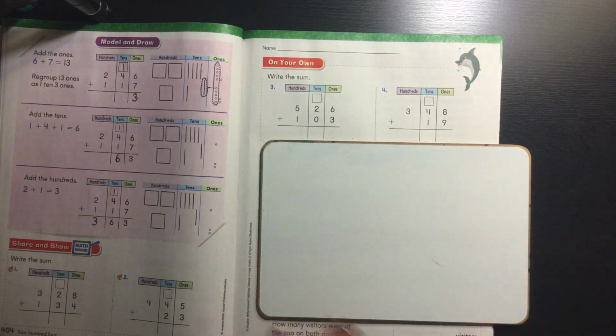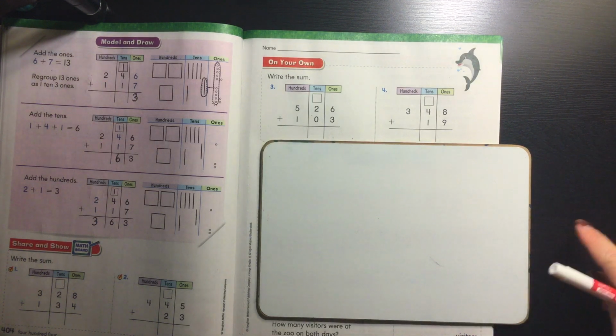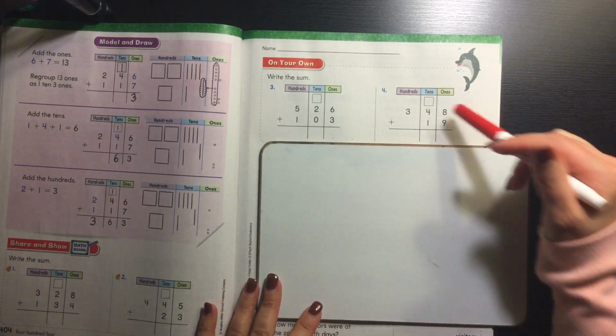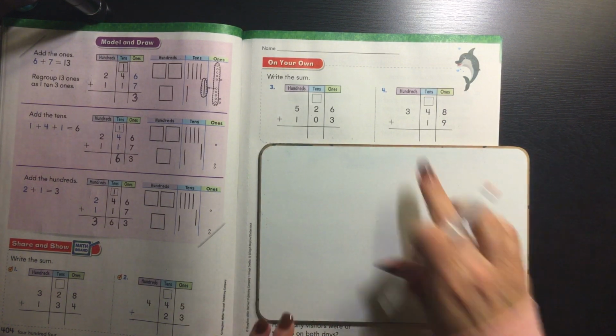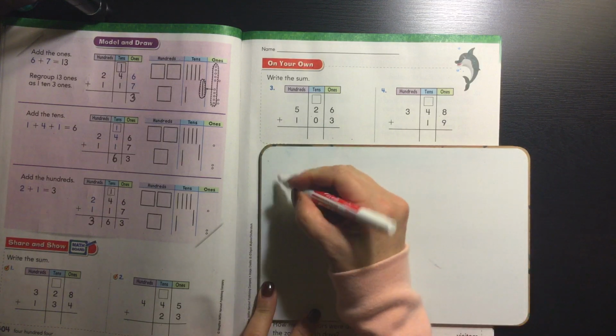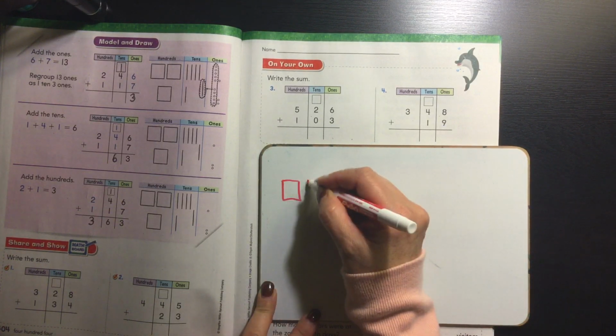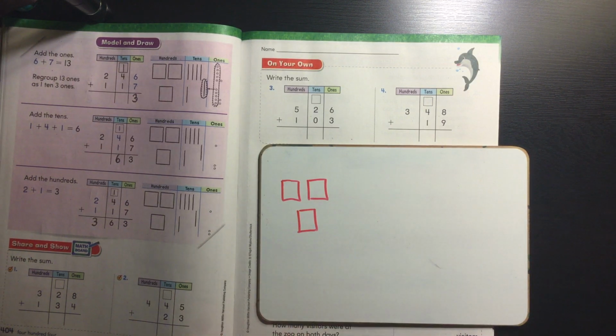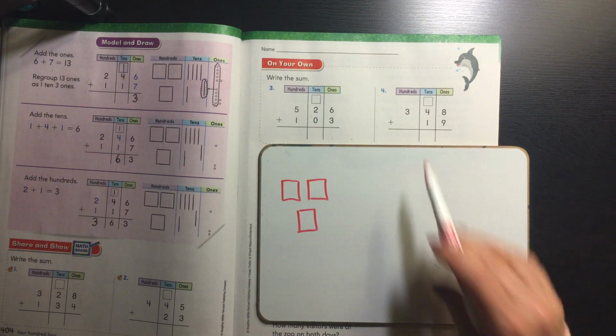So what I'm going to do is take my whiteboard and draw a quick picture for this problem to use as I do the standard model. So I am starting with 348. I know that that is 300s. Go ahead and pause the video to draw your 300s if you're using this strategy.